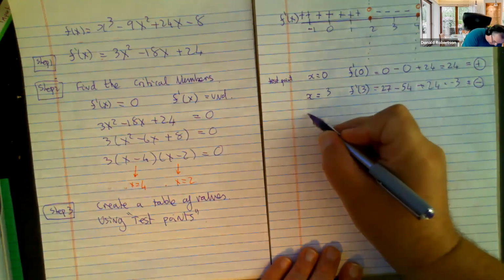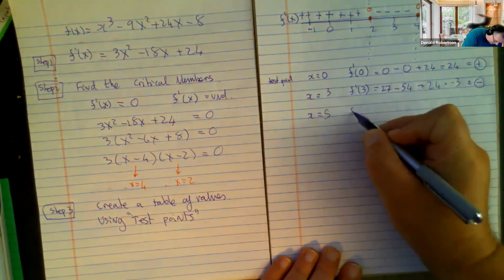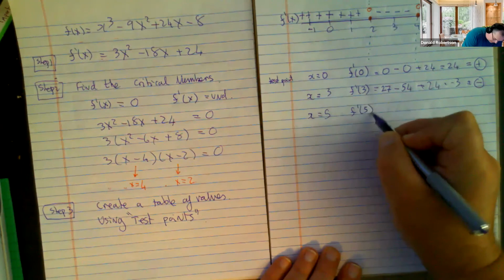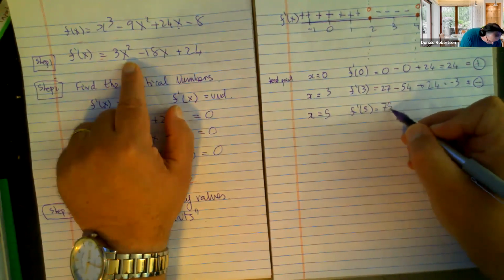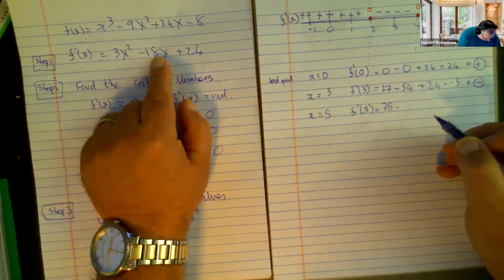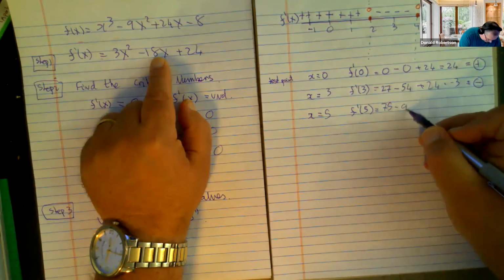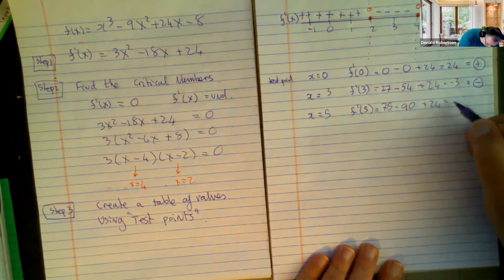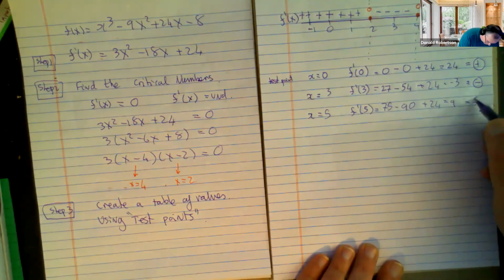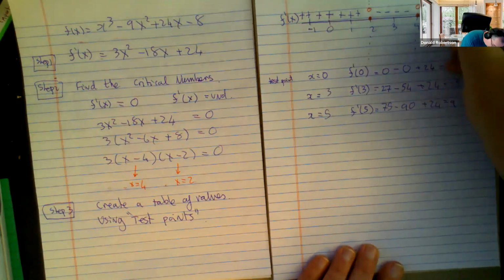Right, and for the last one, I'm picking 5. And 3 lots of 5 squared get me 75. 18 lots of 5 get me 90. Then I add 24. And I believe the answer is 9. So I know it's positive again. And so here I get positives.